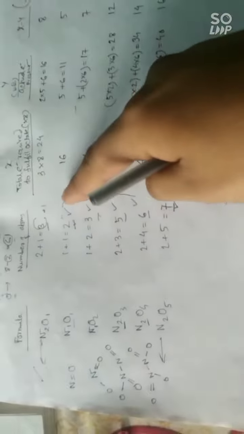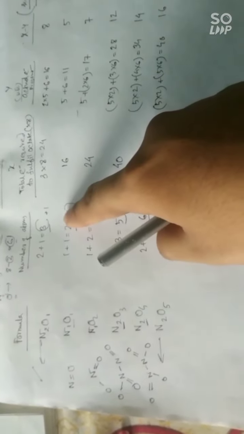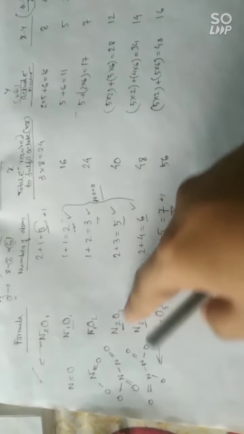So what we have learned: you won't go for any trick for this compound N2O. You can go for tricks for N and O bonds by the number of atoms for these compounds. For N2O5, just add 1.